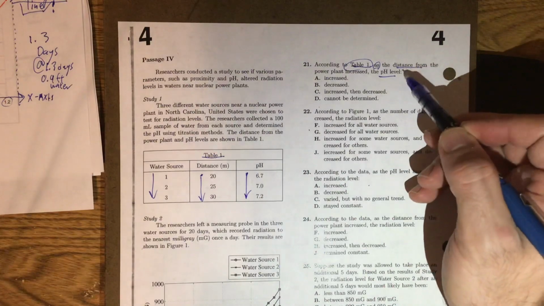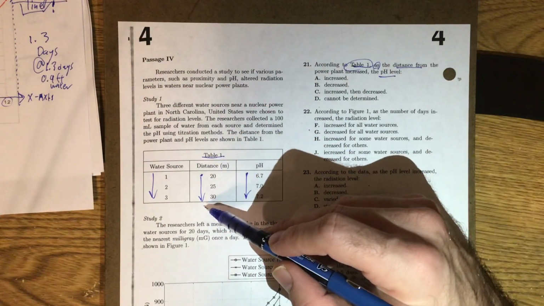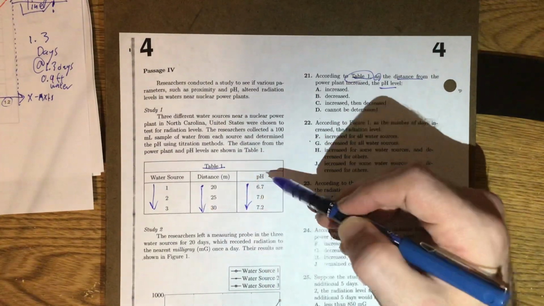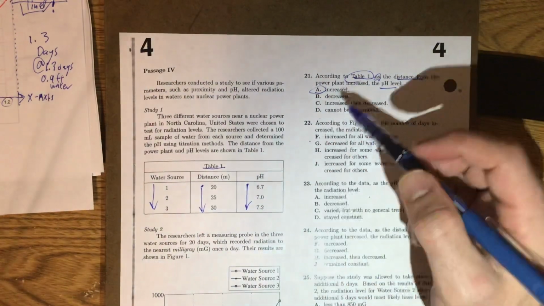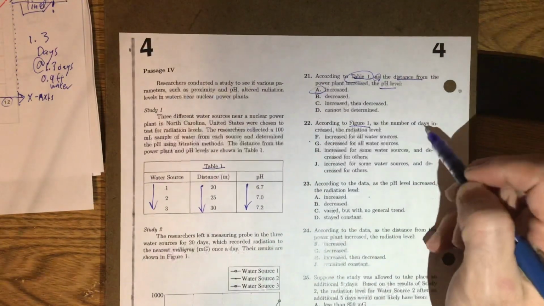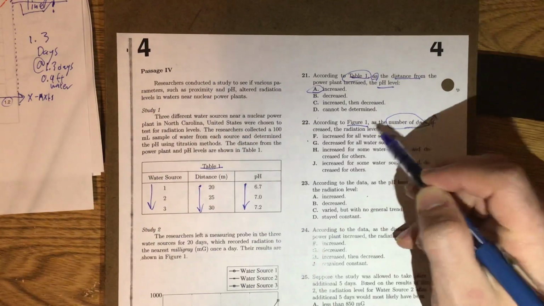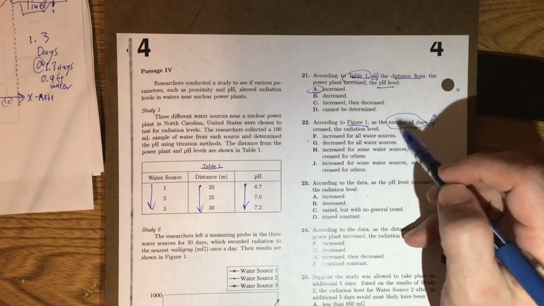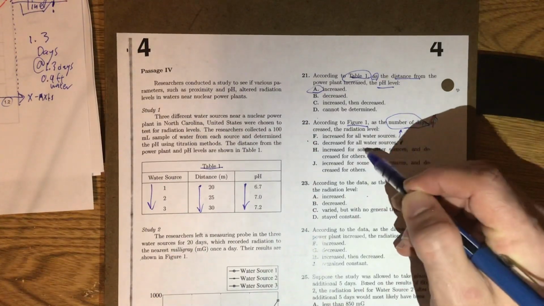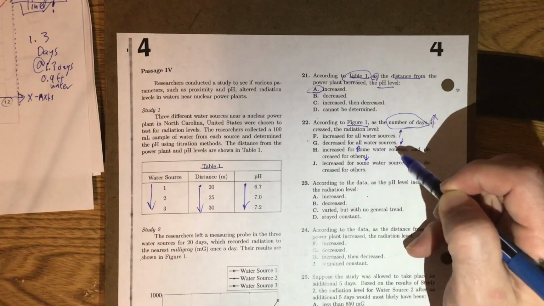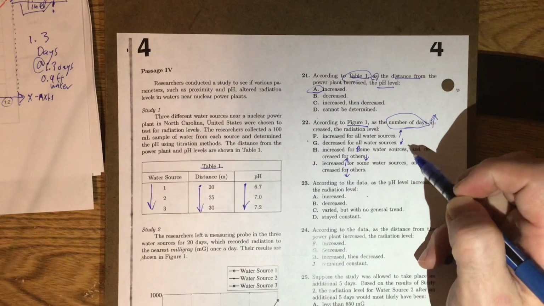So as we increase the distance from the power plant, our pH goes in the same direction. So as we increase, we increase. Great. Figure 1, as the number of days increased, the radiation level: does it increase, decrease, increase for some and decrease for others?